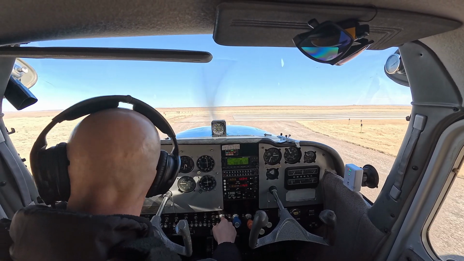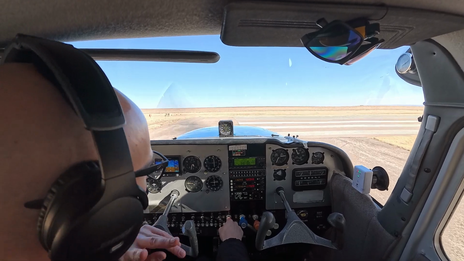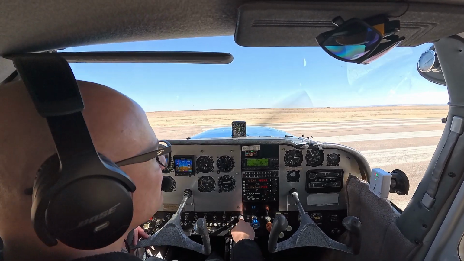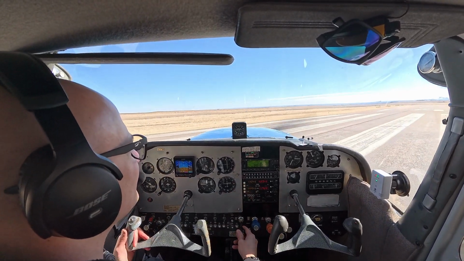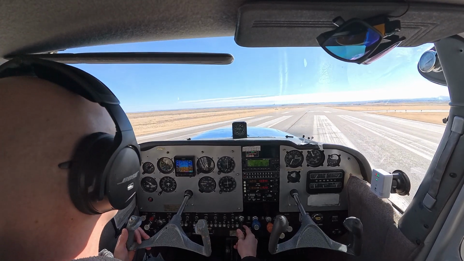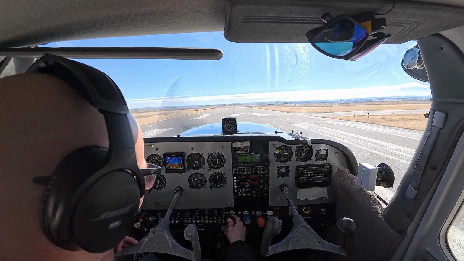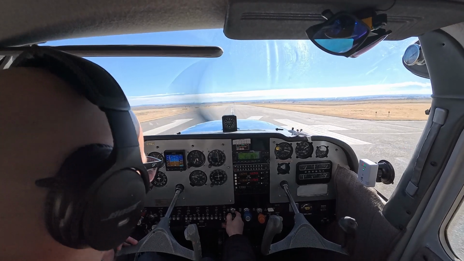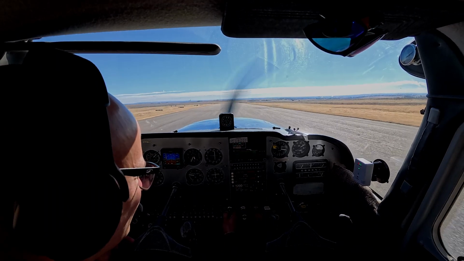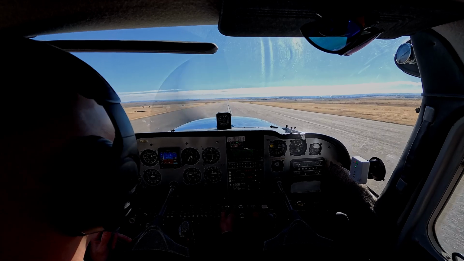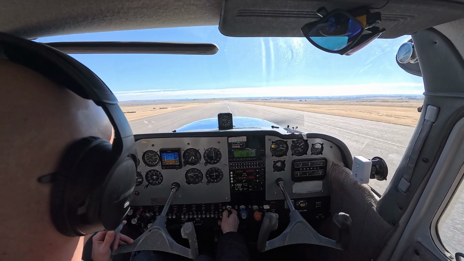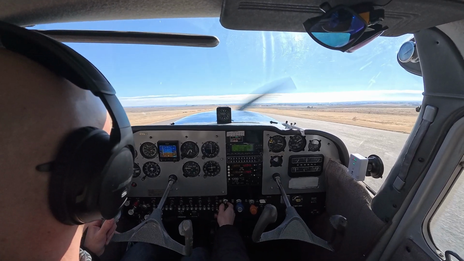For takeoff, you're going to continue to leave the propeller knob set to the full forward, high RPM, low pitch setting. This will allow you to achieve maximum performance on your takeoff. As you apply takeoff throttle, you will verify that the RPMs are at or near the maximum allowable RPM, or your red line.